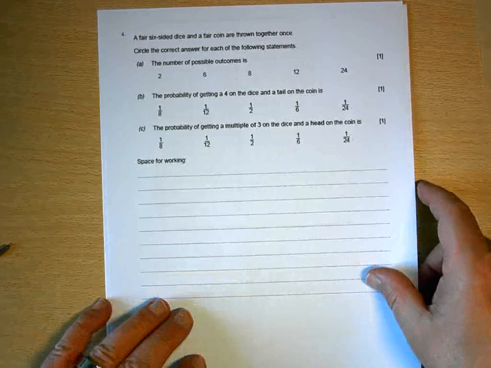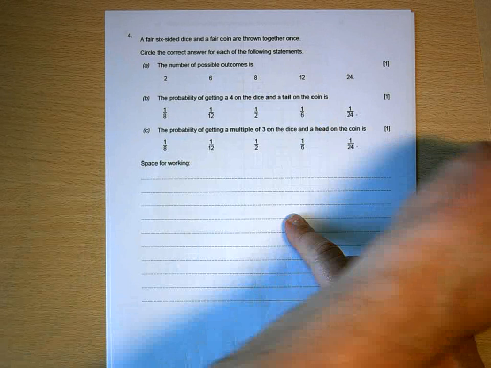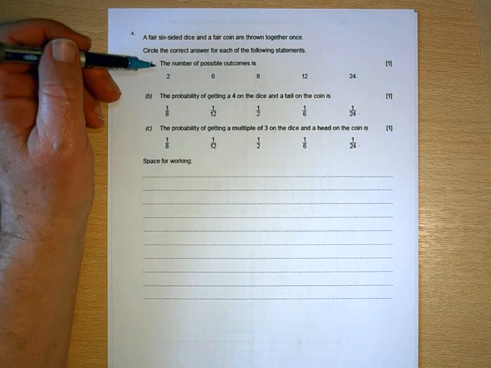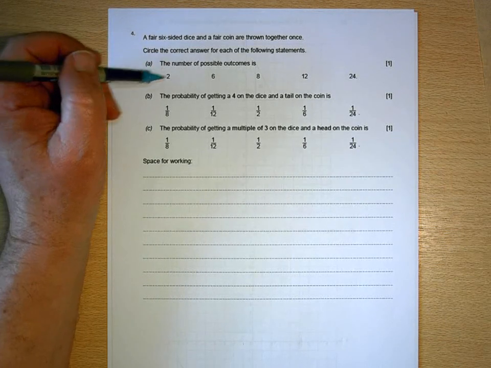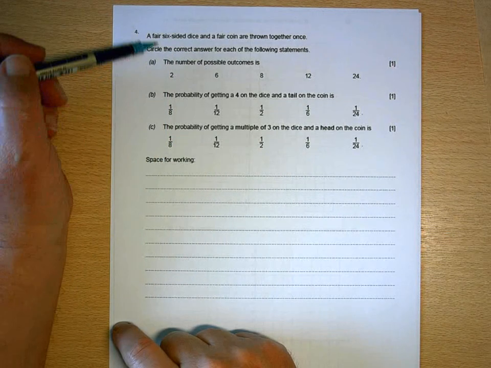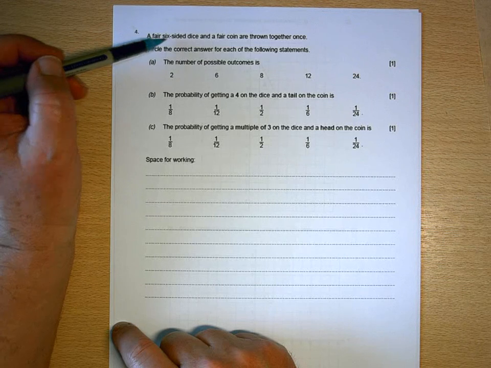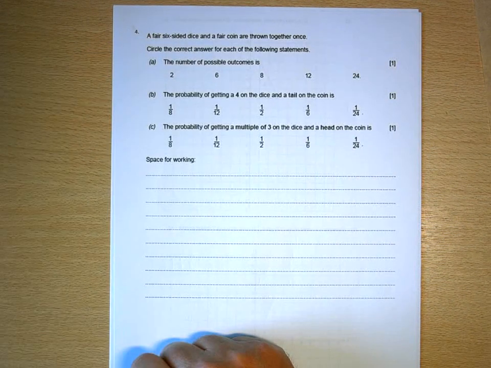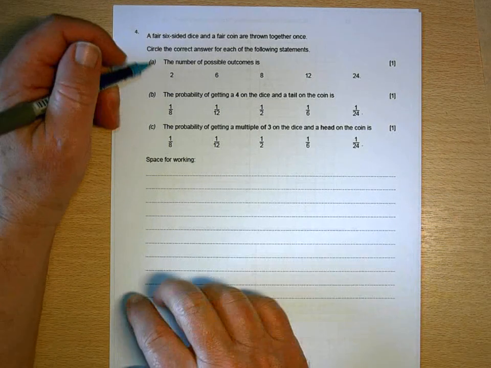Question 4, bit of probability. A fair 6-sided dice and a fair coin are thrown together once. Circle the correct answer for each of the following statements. Number of possible outcomes. Right, so what we need to do with a question like this is list all the possible outcomes we could achieve by rolling a six-sided dice and flipping a coin. And you want to try and do this in a systematic way, so you're organized.